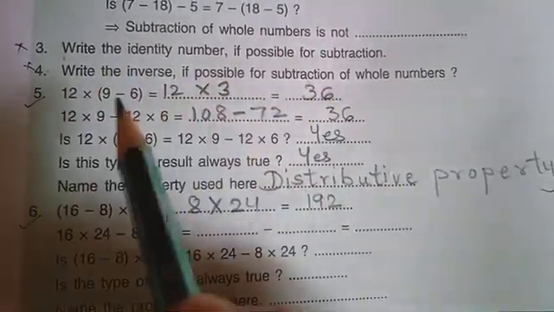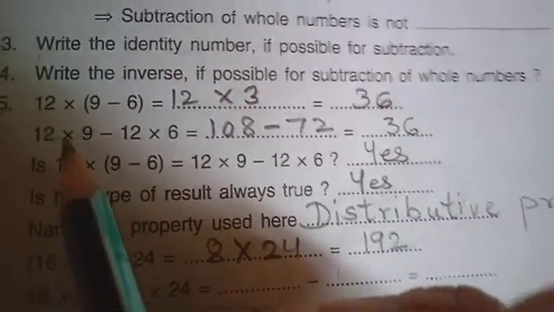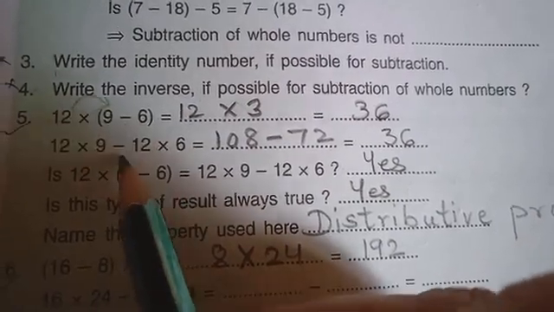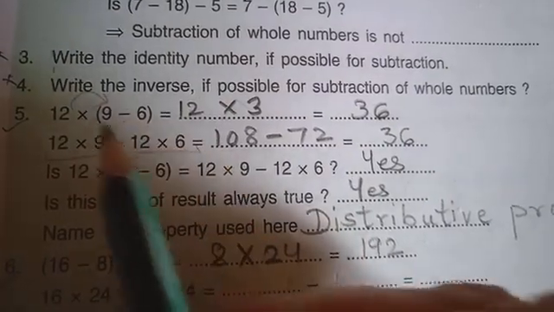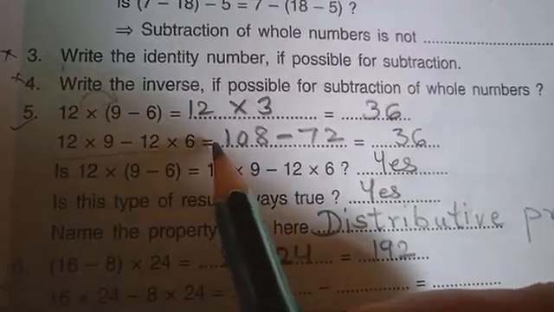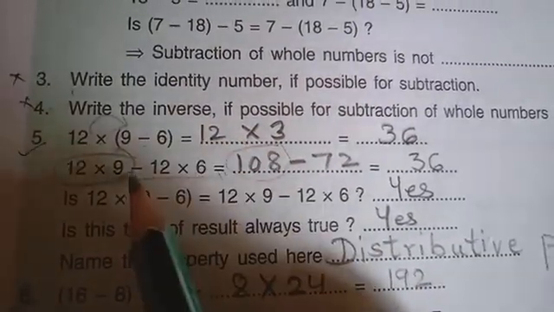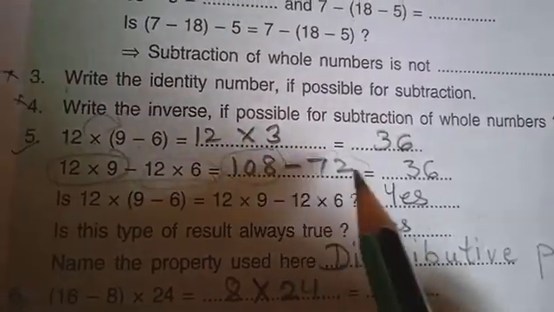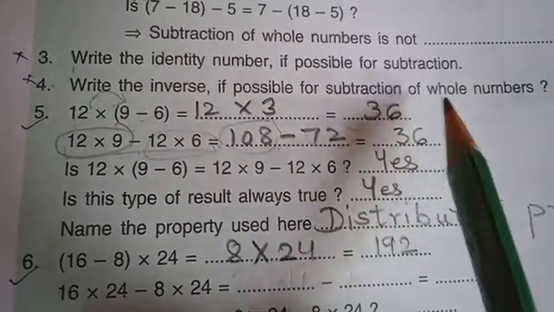Now here we can see the bracket is opened: 12 multiplied by 9 minus 12 multiplied by 6. Here we are following the distributive property. 12 nines are 108, minus 12 sixes are 72. So 108 minus 72 is 36. Both sides we get the same answer, 36.